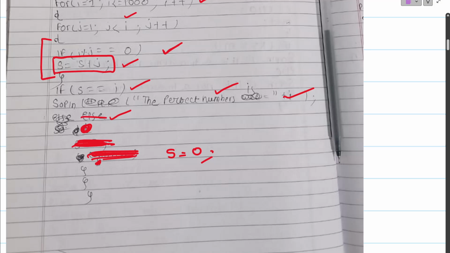Let's not write anything for the else. I would recommend, if you are ever asked to print the perfect number or palindrome number from 1 to the even number, do not write anything in the else part. See, if I'm finding a perfect number, then the perfect number will be printed. Then after this, s is equal to 0 will be executed.